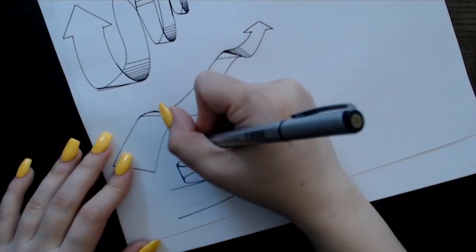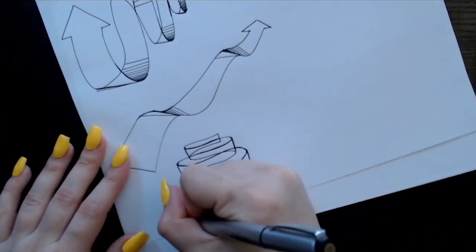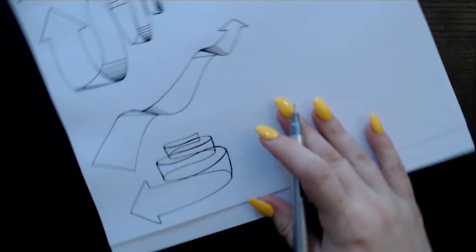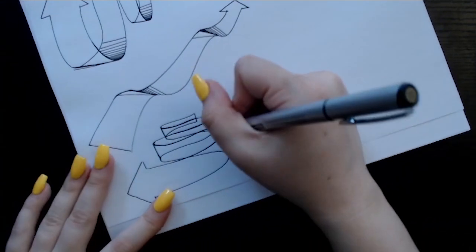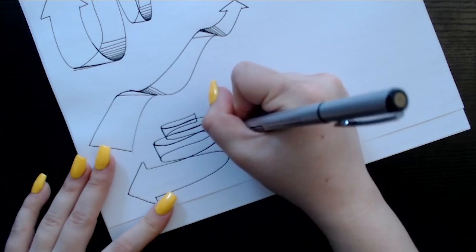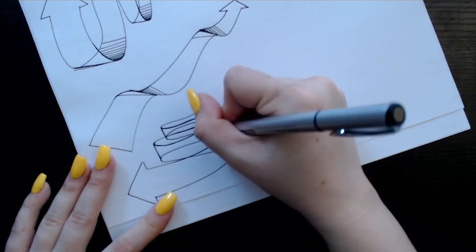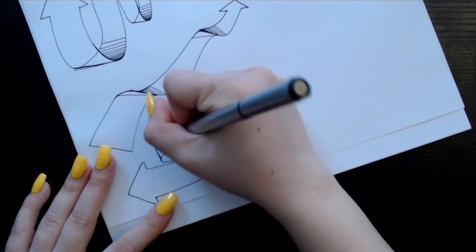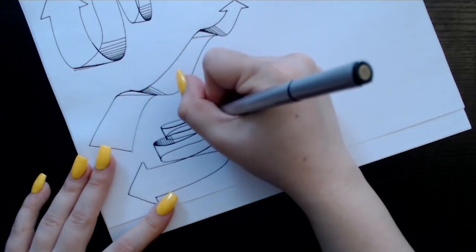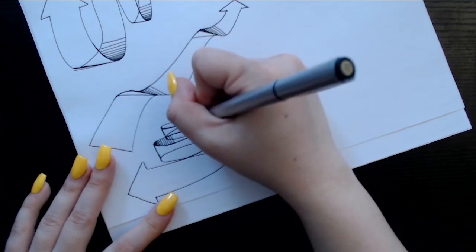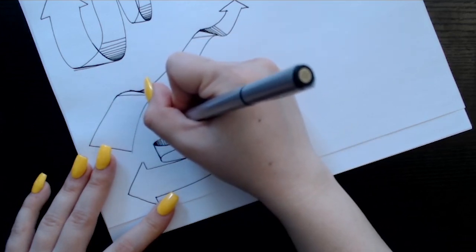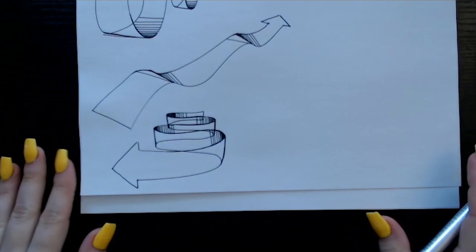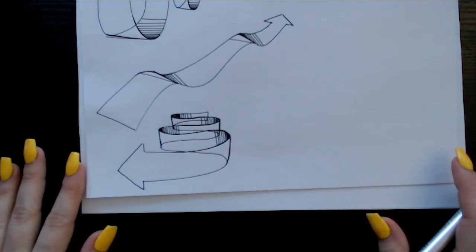Okay. Oh yeah, I forgot my arrow. I think that looks good.